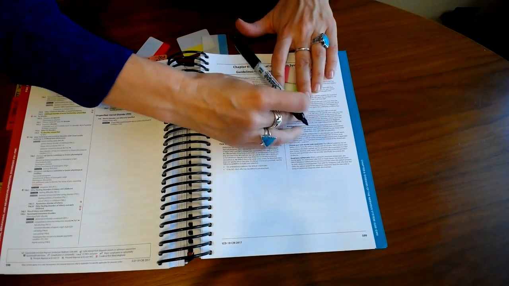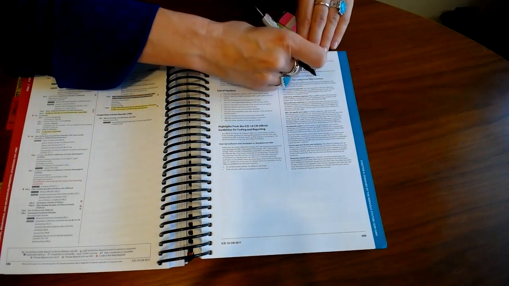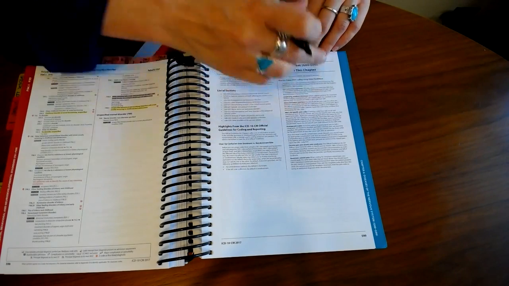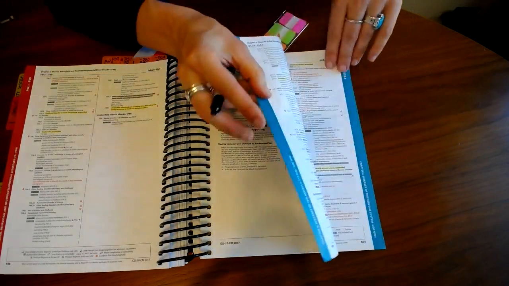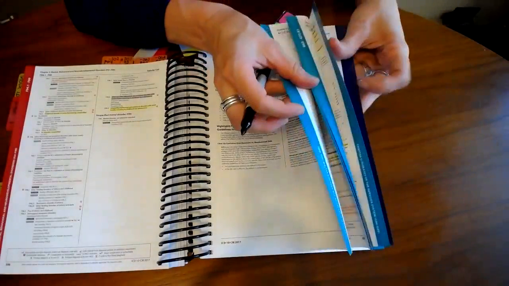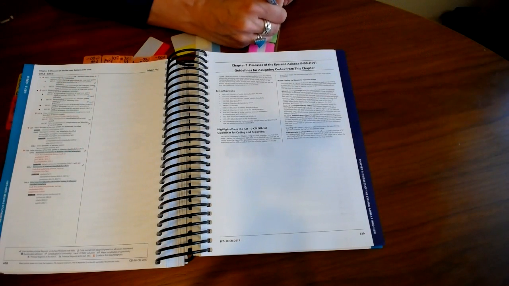So G00 through G99, diseases of the nervous system. And after this video, I'm definitely going to go through and line these up perfectly. And we have the H00 through H59 code range.